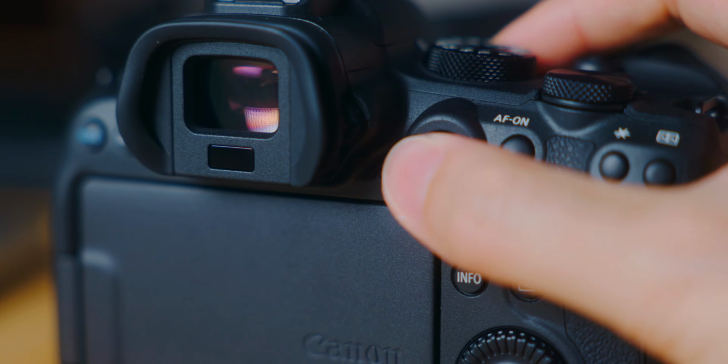Now the Canon R6 Mark II has a joystick, which I love, but I actually find the touch and drag focus a lot faster than using the joystick to move the focus around, which is something I never thought I would actually say because I like the tactile feeling of the button and adjusting with the button.